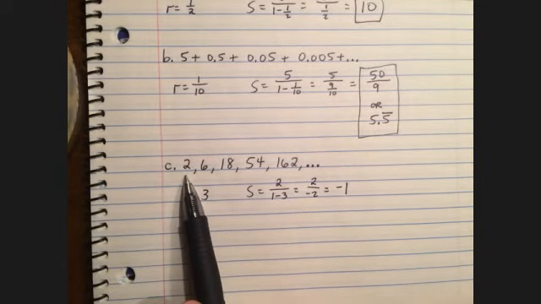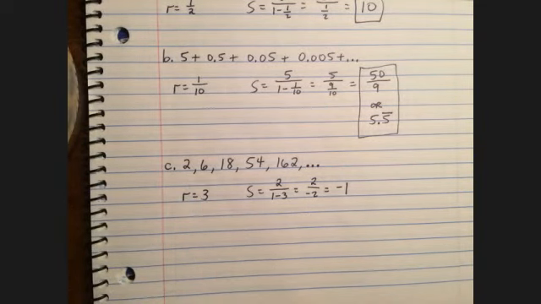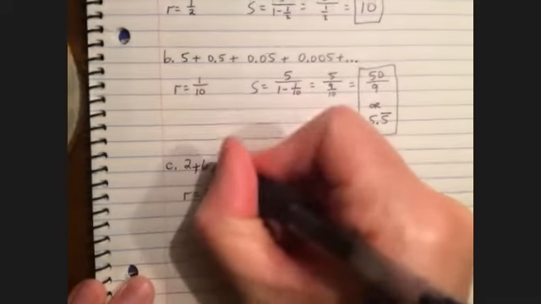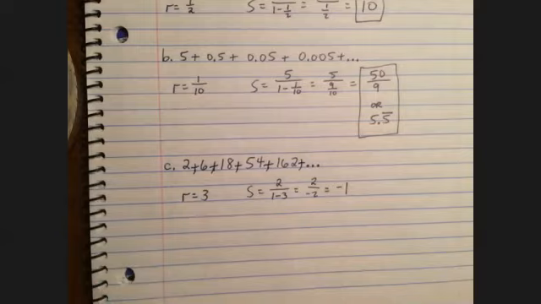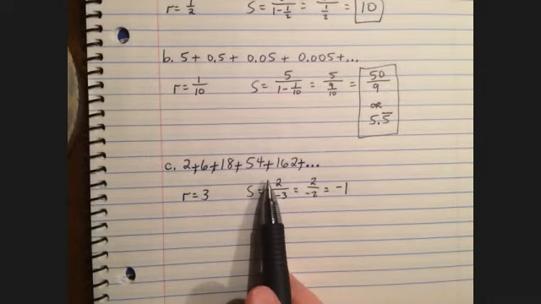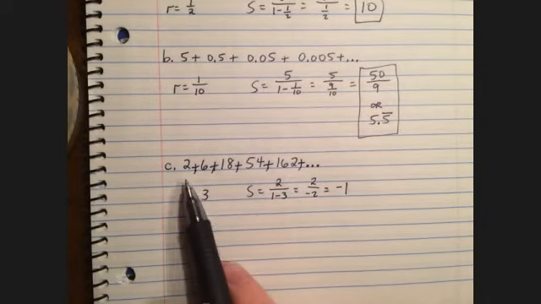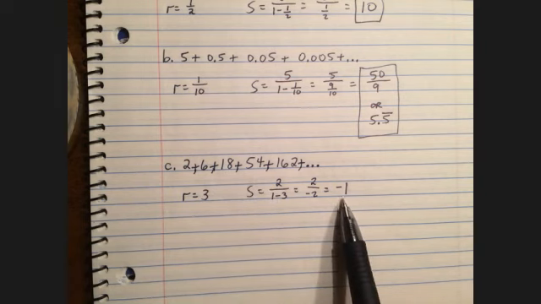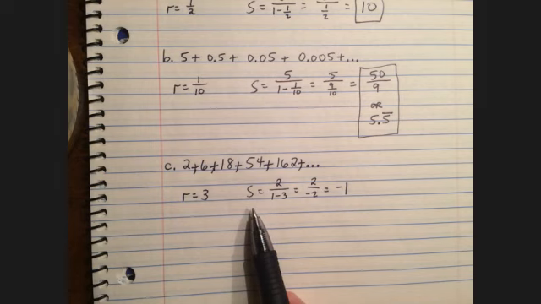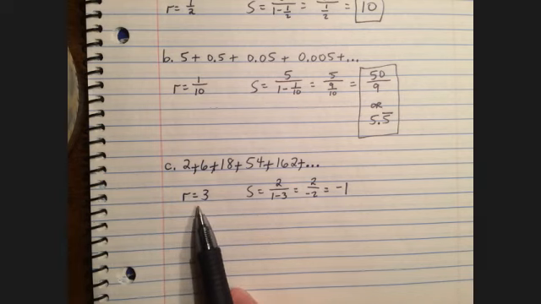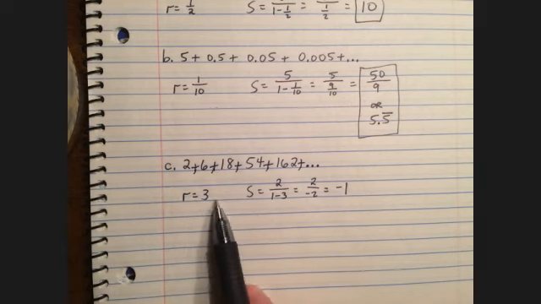That sounds kind of weird. You're saying that 2 plus 6 plus 18, right? If we're trying to determine the sum of that series, and really it should be pluses in the middle. Let me put that in. That's bothering me. I know it says commas in your notes, but it's an infinite geometric series. So obviously 2 plus 6 plus 18 is not -1. Well, remember, for infinite geometric series, R has to be between -1 and 1, which 3 is certainly way larger than 1.